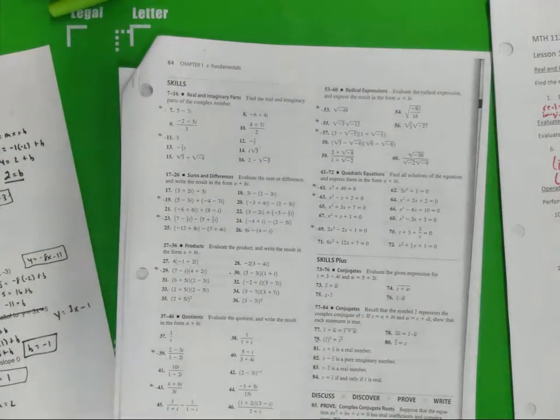On 15, what would be my real part there? Square root of 3. Okay. My imaginary, what's square root of negative 4? 2i. You had to finish working that out. So square root of negative 4 is 2i, so my imaginary would be 2i. Do we understand that? Okay. Remember, the whole thing's called a complex number. Standard form, real comes first, then your imaginary.